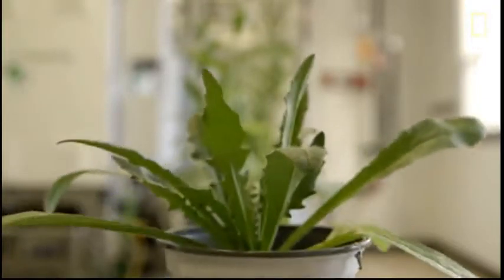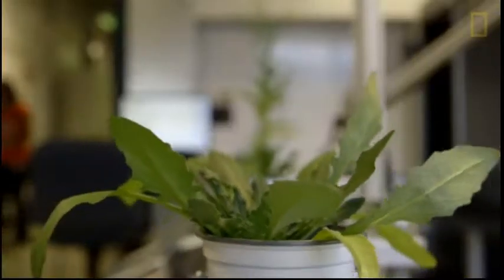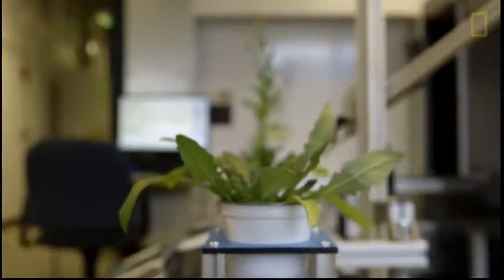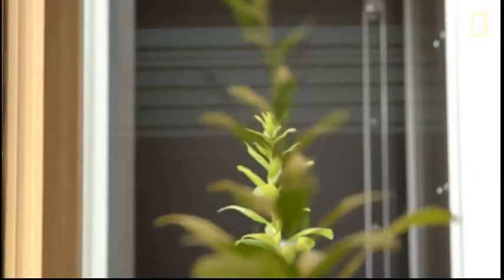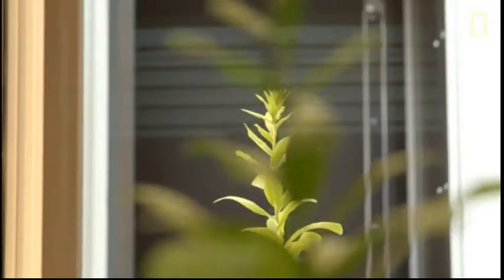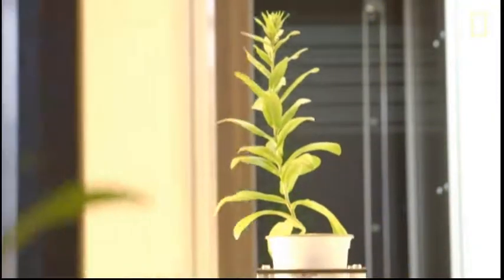We're interested in learning how plants work. We want to understand how the genetics of a plant interacts with the environment to produce what are called phenotypes, the entire collection of traits and properties that comprise a plant.